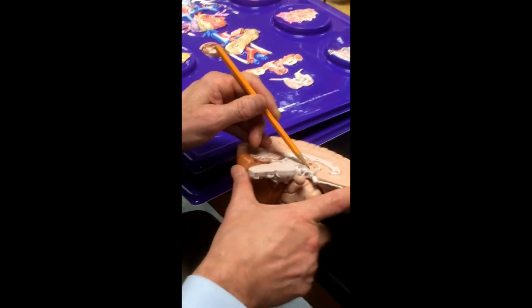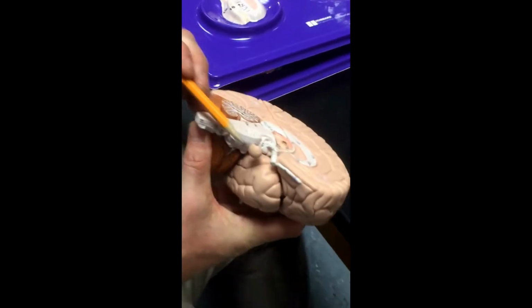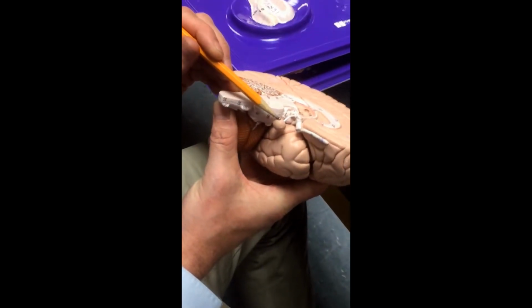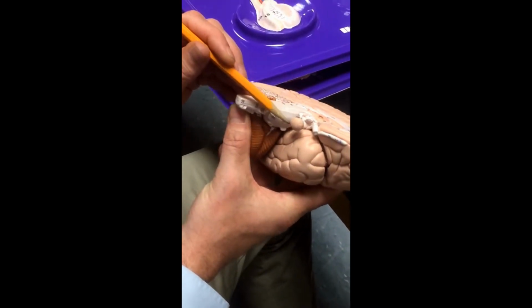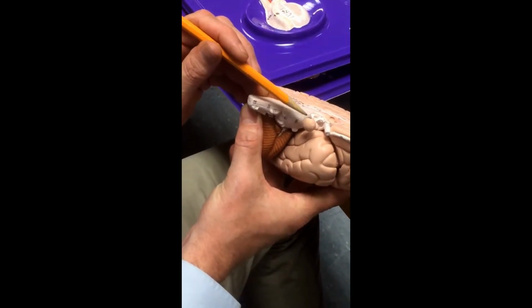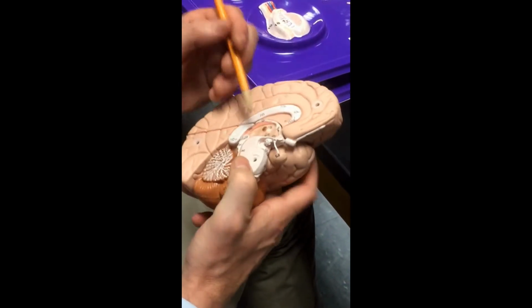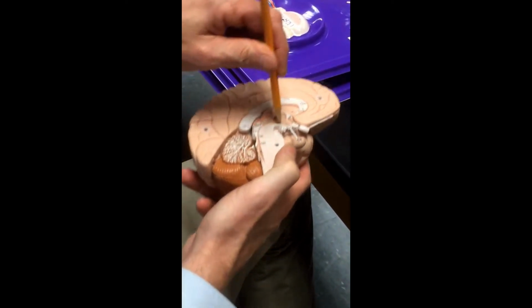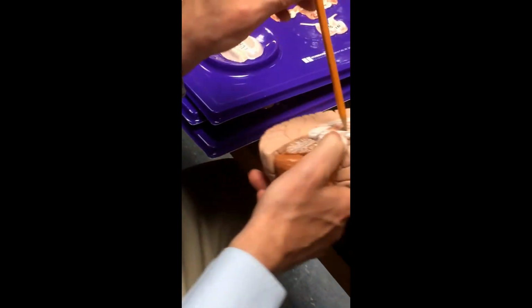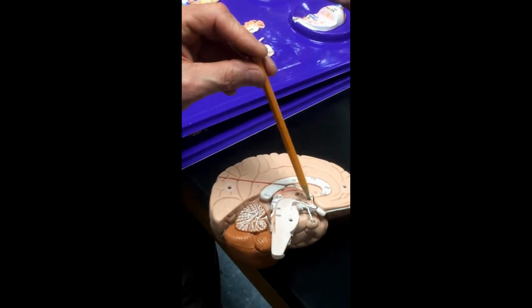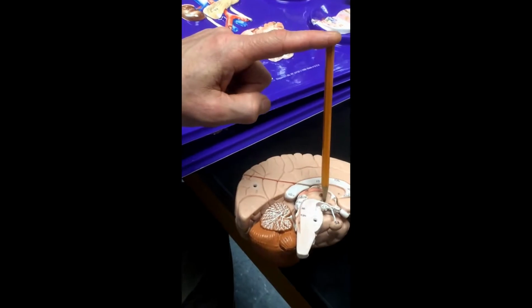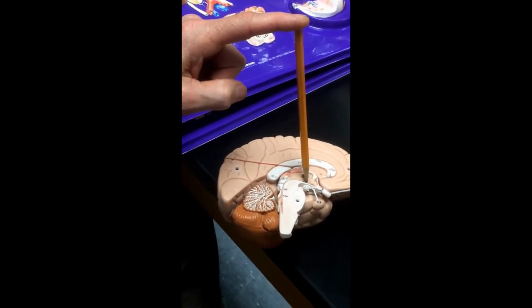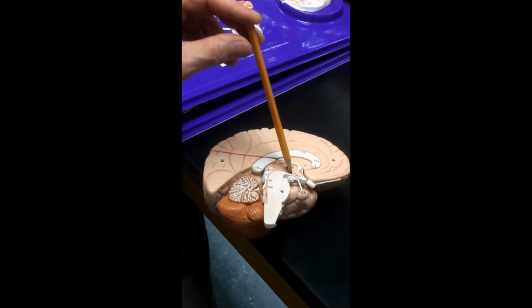Name 2 hormones secreted from here that are made in the hypothalamus. ADH and oxytocin. Name a group of hormones that, pointing right here, controls anterior pituitary secretion. Releasing hormones or inhibiting hormones. There's about 7 of them.